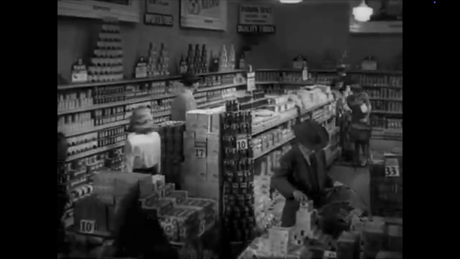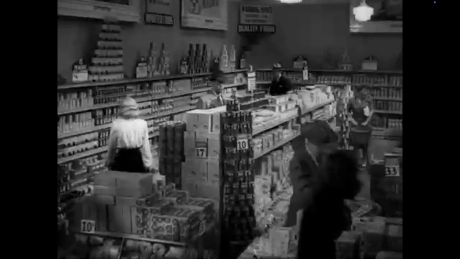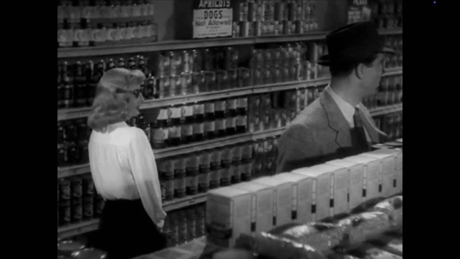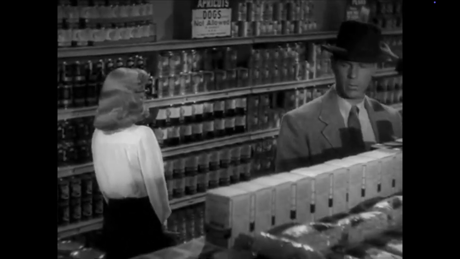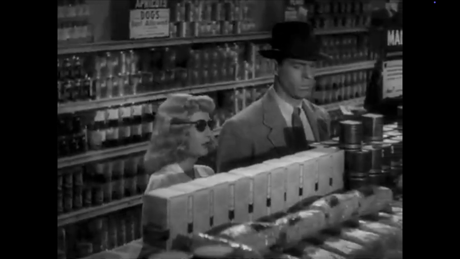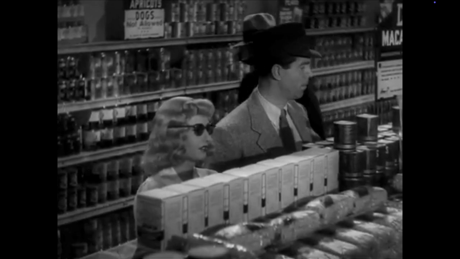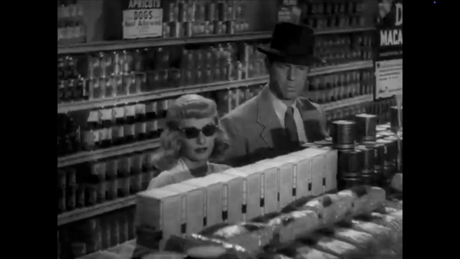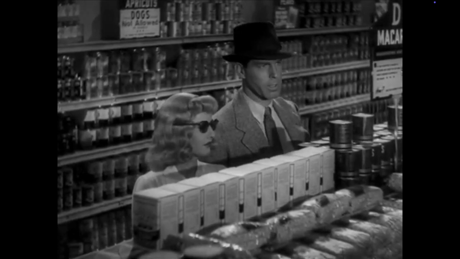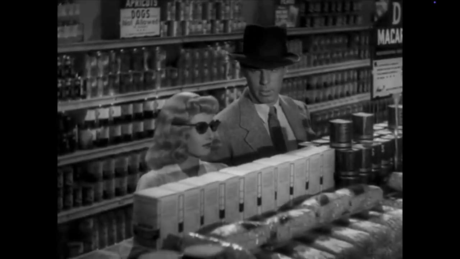Double Indemnity is a famous American film noir from 1944, directed by Billy Wilder and based on James M. Cain's novella. The film is widely recognized as a classic example of the noir genre, featuring themes such as desire, betrayal, and moral ambiguity. It follows Walter Neff, an insurance salesman who becomes involved in a fatal plan with the attractive Phyllis to murder her husband for insurance money.